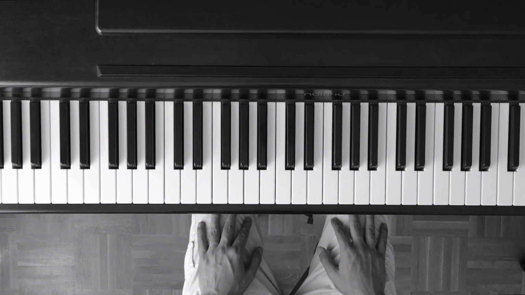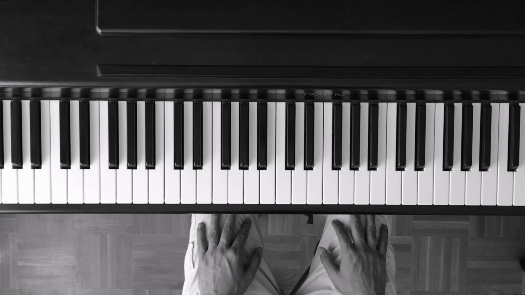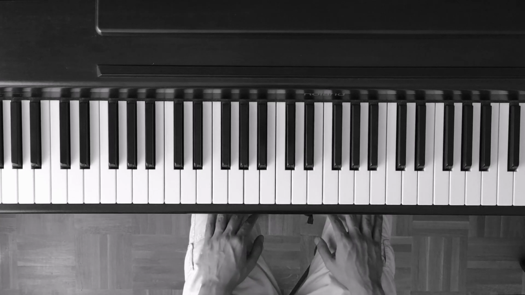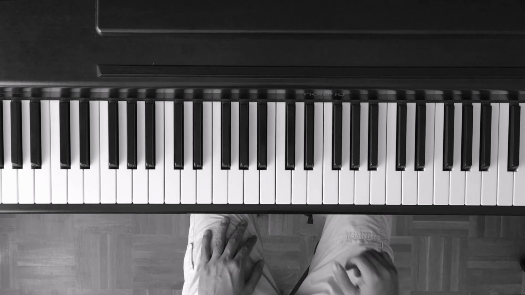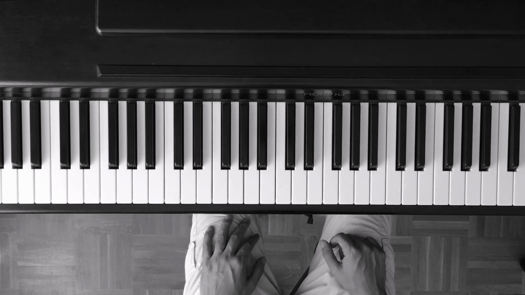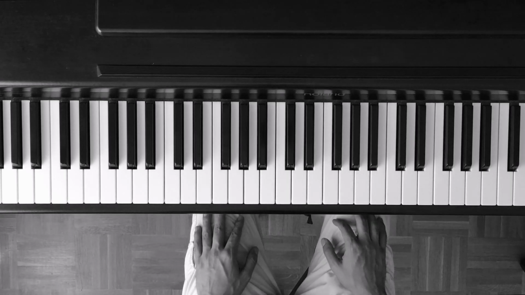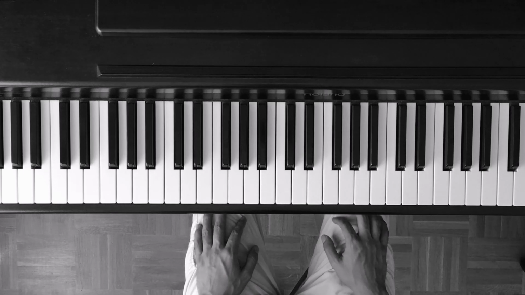Now we can start embellishing our own melody. And one of the easiest ways to do that is just by adding a second voice under the main melody, which will usually be a third or a sixth apart. Let's look for some possible notes where we can add this second voice.